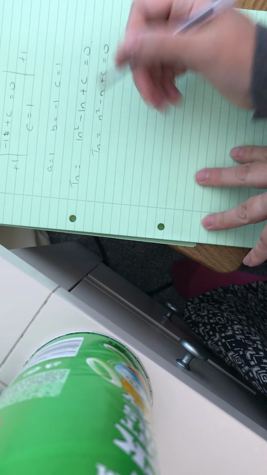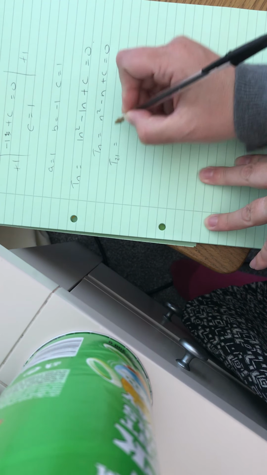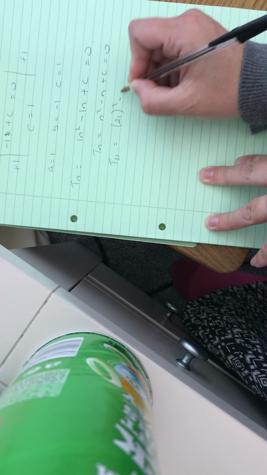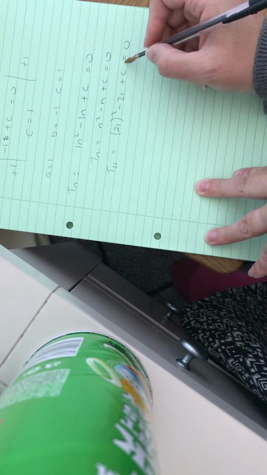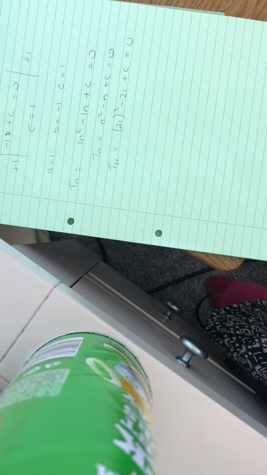So the last part of that is where you have to sub in T21. So you're going to have to go 21 squared minus 21 plus c is equal to 0. Okay, and you're subbing that in to get an answer. And like all poorly prepared teachers, I do not have my calculator with me.